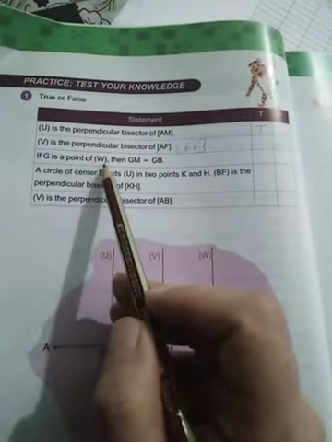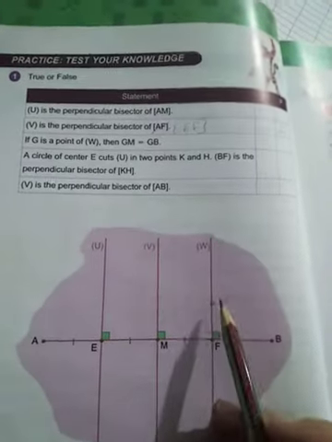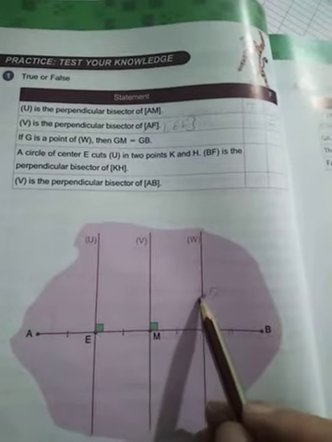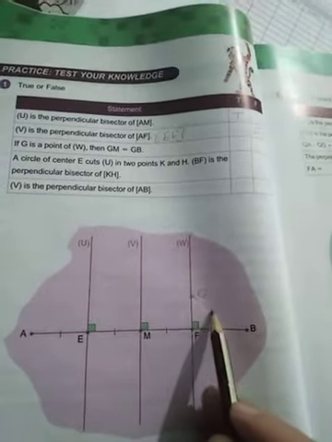If G is a point of W, you can write it anywhere here, above or below. I will choose this point, G. Then GM equals GB. Is this expression correct?